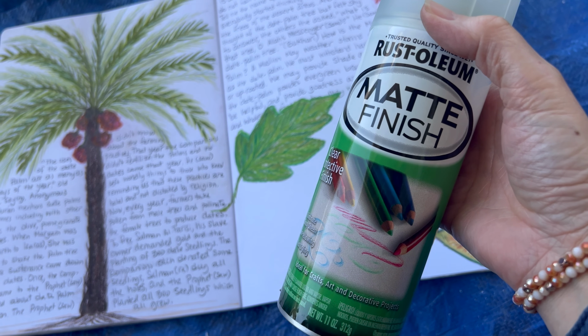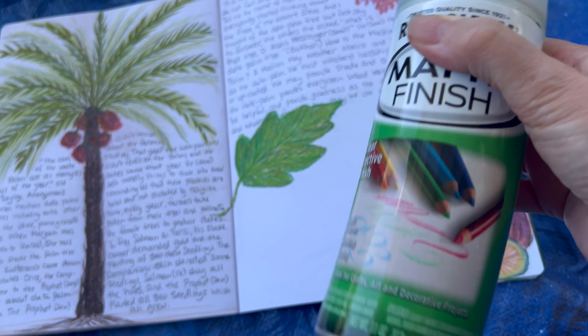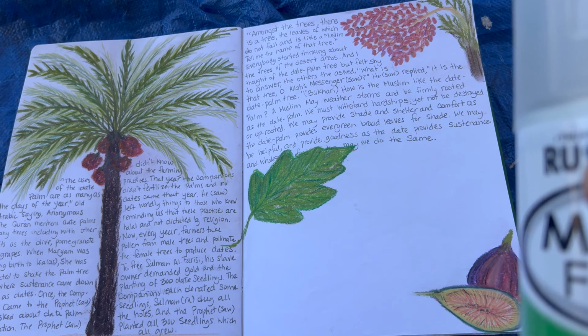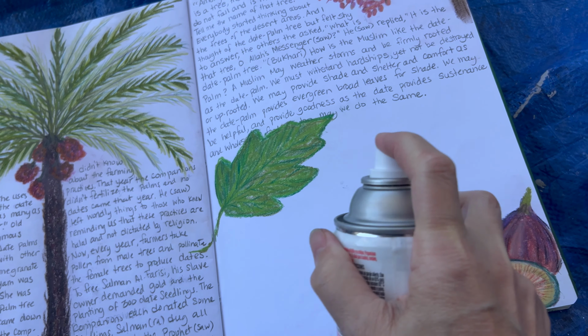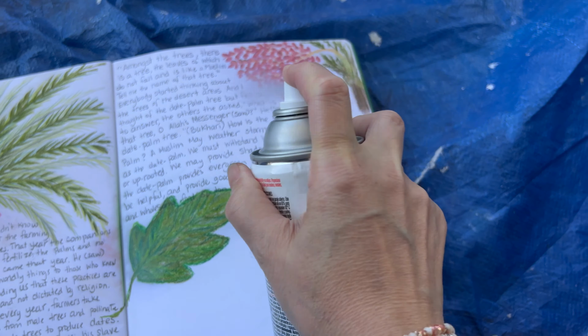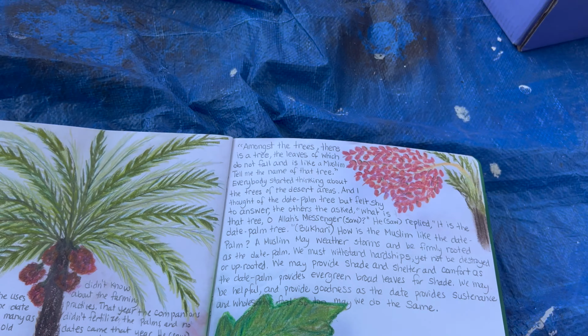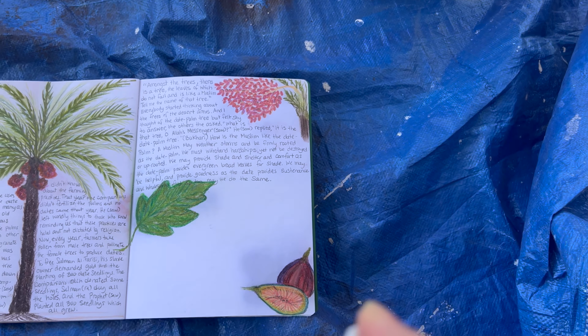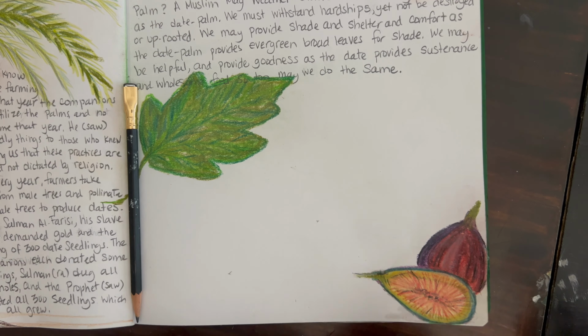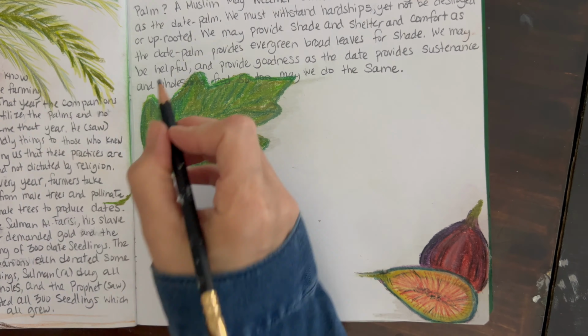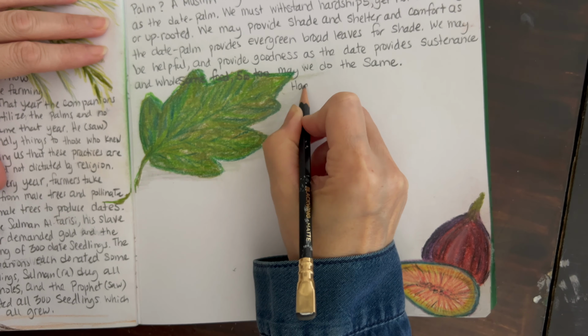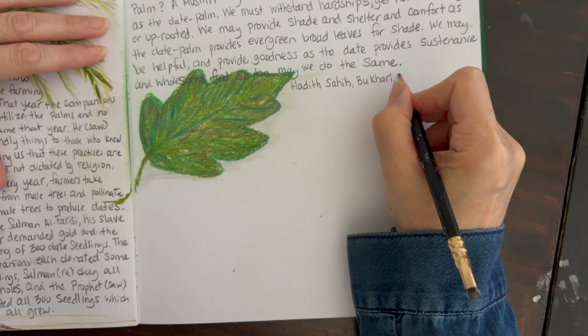Now is the fun part. It's time to spray it. I'm using my matte finish. You want to do this outside. It does smell quite a bit, and it does take a little bit to dry. We're doing these lessons in September when it's nice and hot, so it doesn't take too much time to dry and sort of outgas so it's not smelly. And once it is dry completely, it's time to work on the written portion for this lesson.